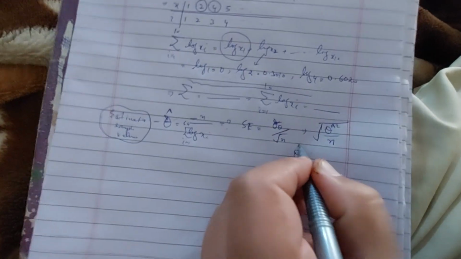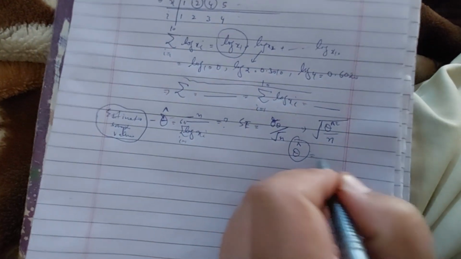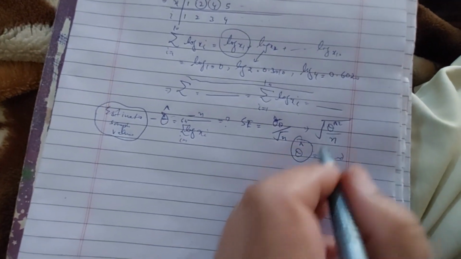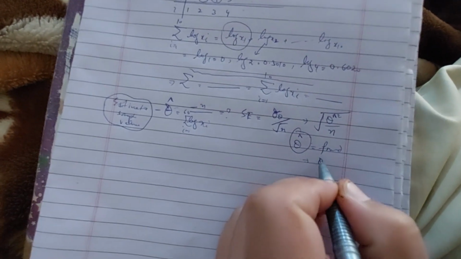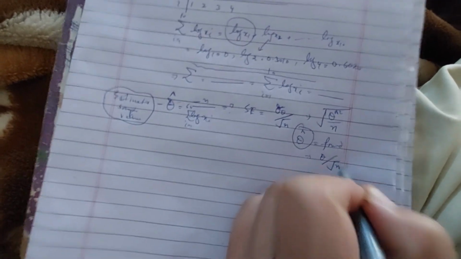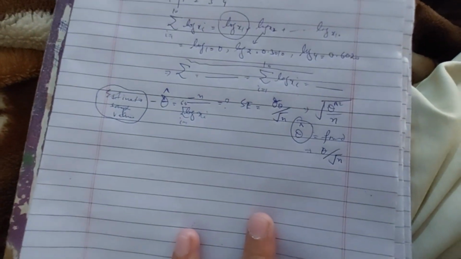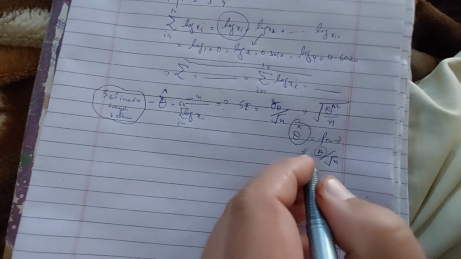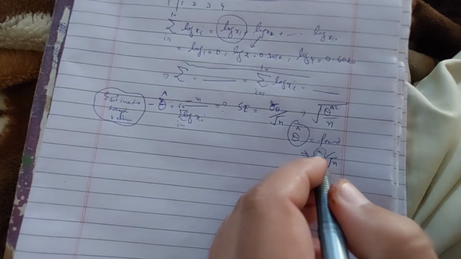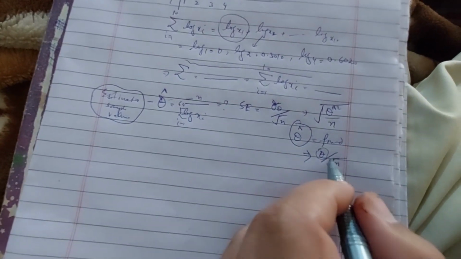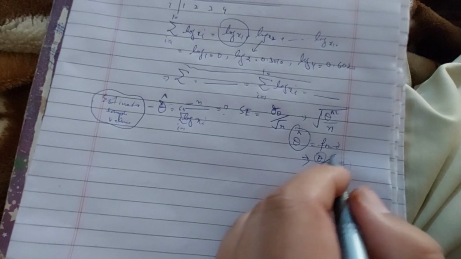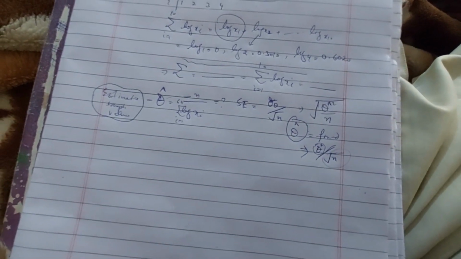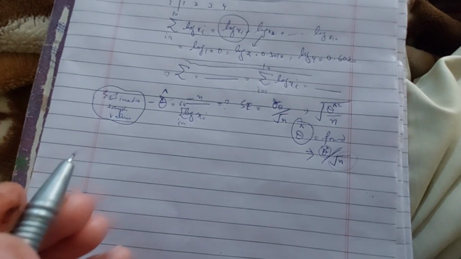So if we have a theta value, if it is found, we would put it above. We don't need to make it square and then take the under root of it. We can just put it outside and take the under root of only n, and divide theta bar by under root n. This will be the standard error, okay.